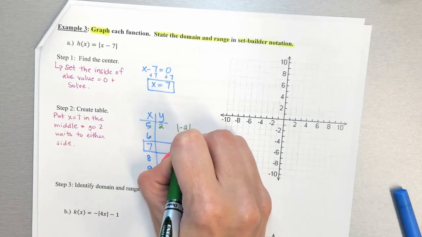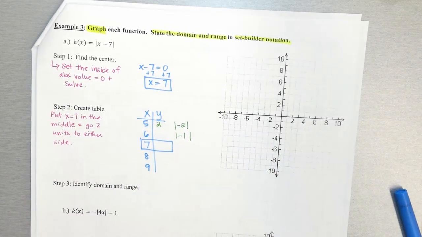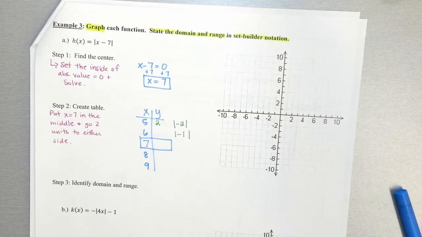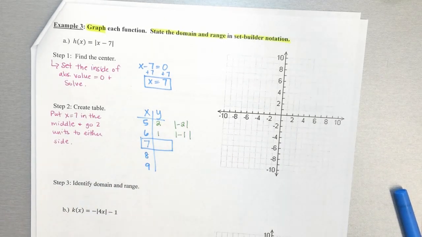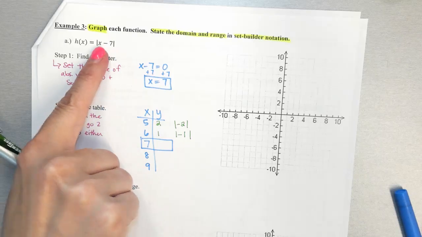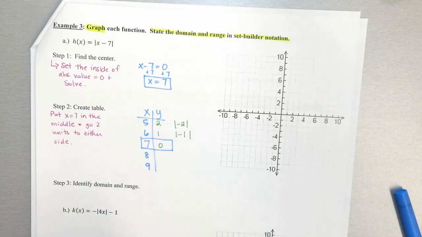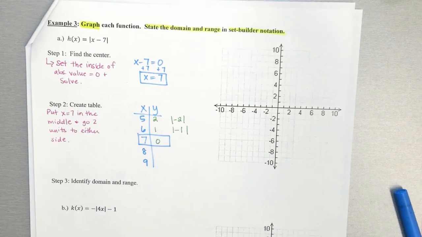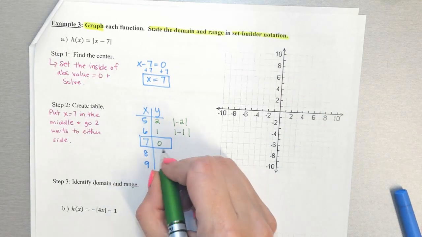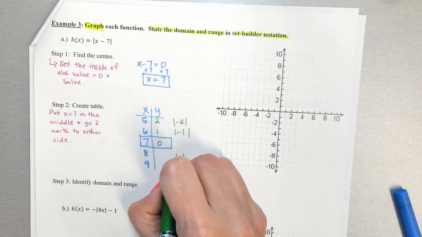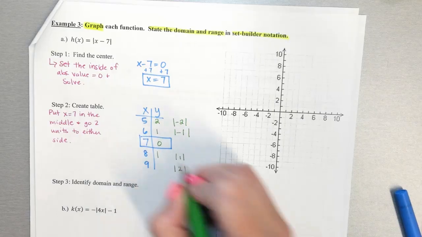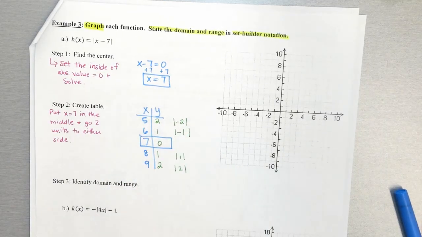Okay, and then here I would have 6 minus 7, the absolute value of negative 1 is 1. Okay, and then 7 minus 7 is 0, absolute value of that should be 0. And then 8 minus 7 is 1, the absolute value of 1 is 1, absolute value of 2 is 2.